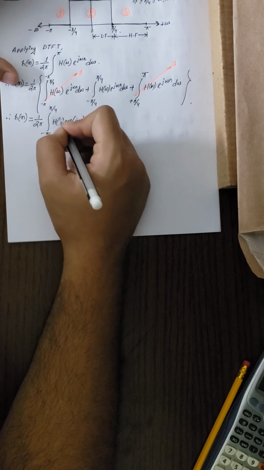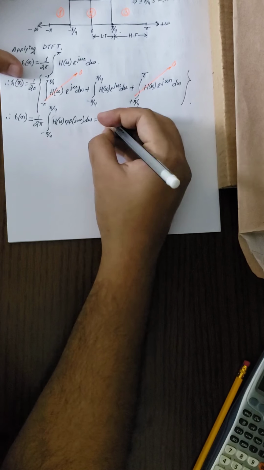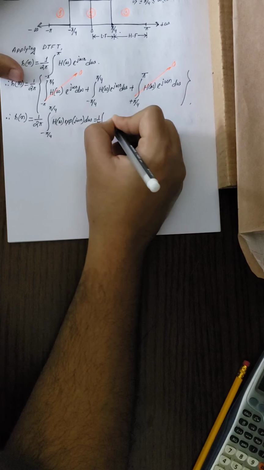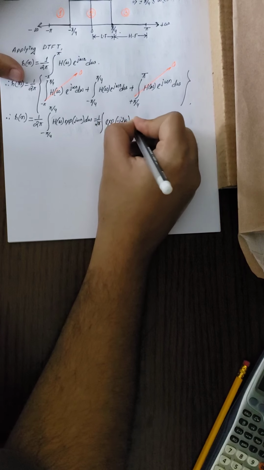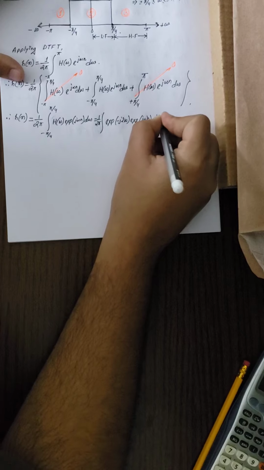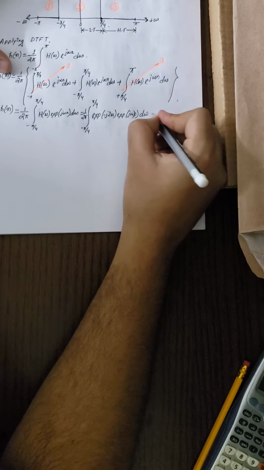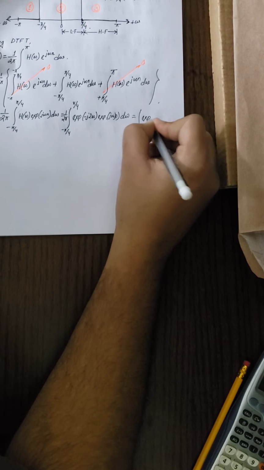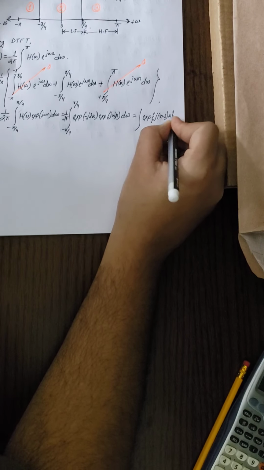Plugging in the value of H of omega from the given expression, we get 1 by twice pi, e to the minus j twice omega, e to the j omega n d omega, the limit goes from minus pi by 4 to pi by 4, and simply multiplying these two exponents we get e to the j (n minus 2) omega d omega.